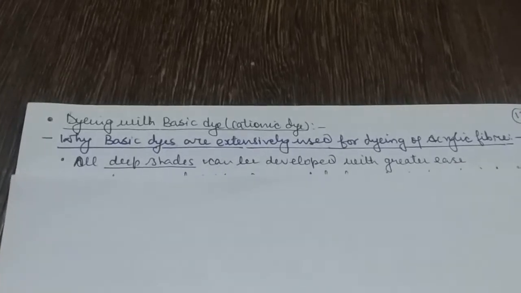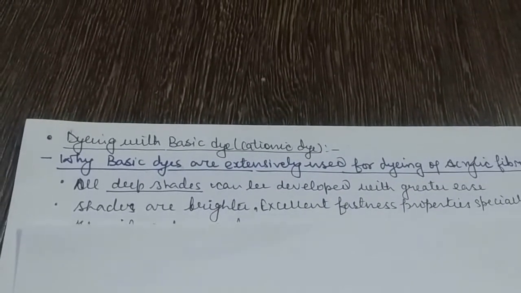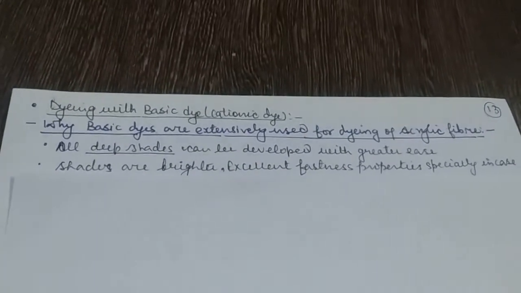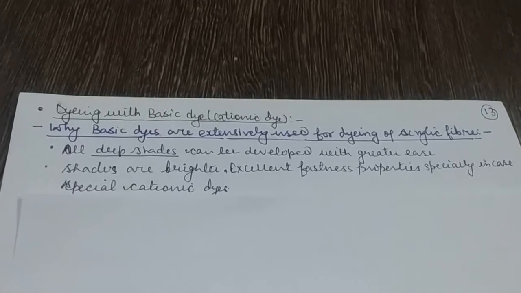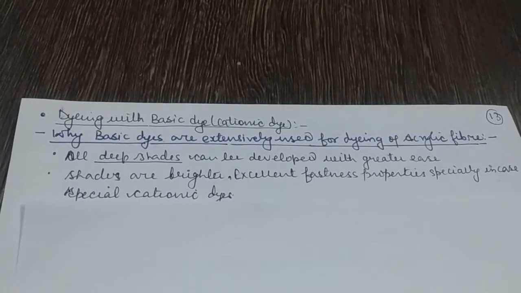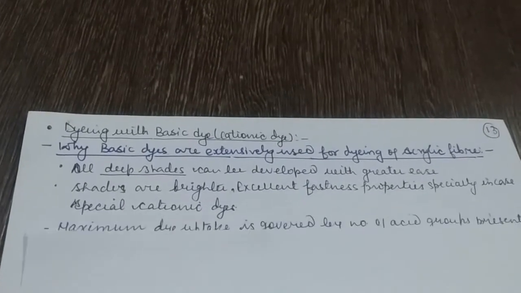All deep shades can be developed with greater ease because the shades are brighter, with excellent washing fastness, especially in the case of special cationic dyes, which are generally synthesized only for the purpose of acrylic dyeing.